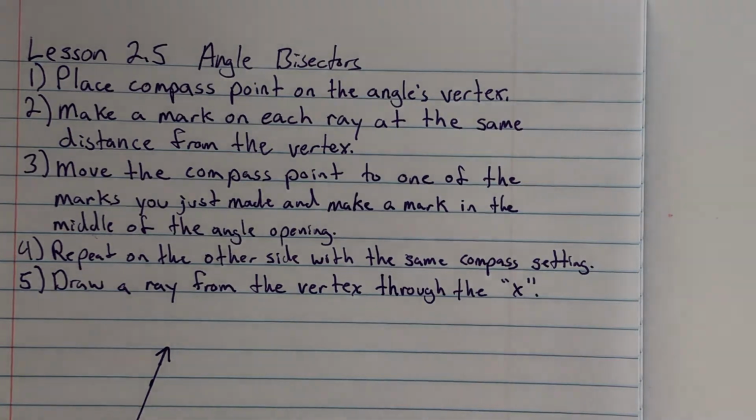In order to do so, here are the instructions. I'm going to walk you through those here in a minute. So take a time out, pause the video, jot all these instructions down, and then come back and I'll show you how to do it.